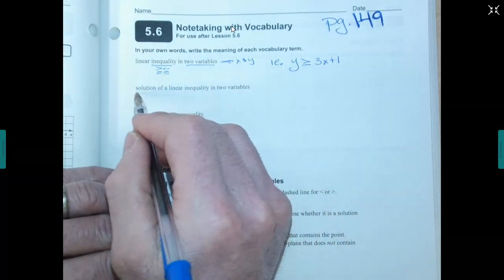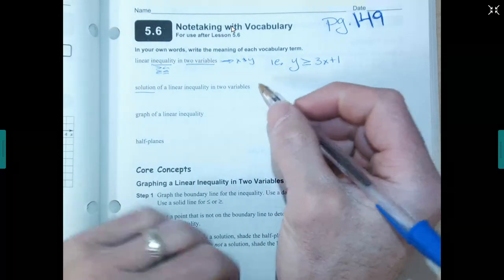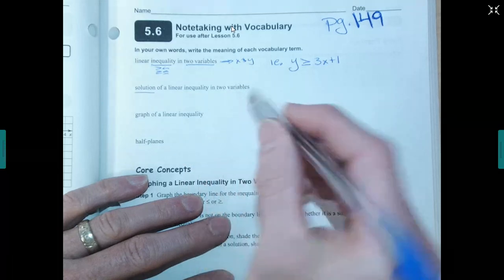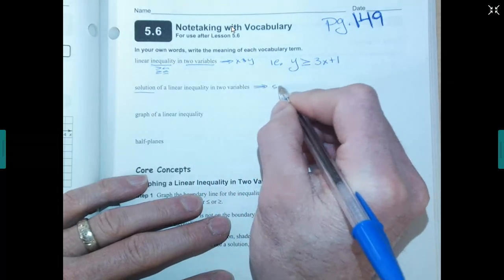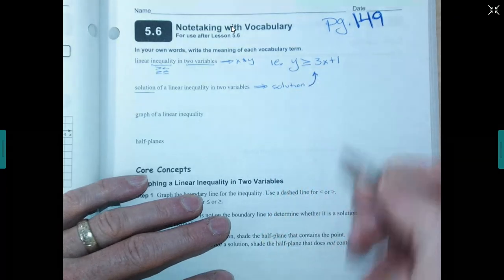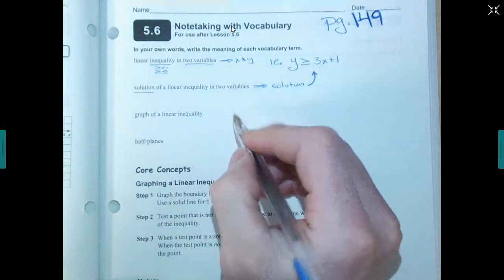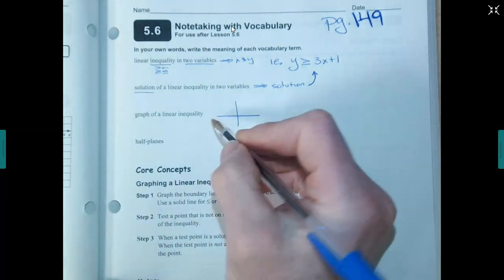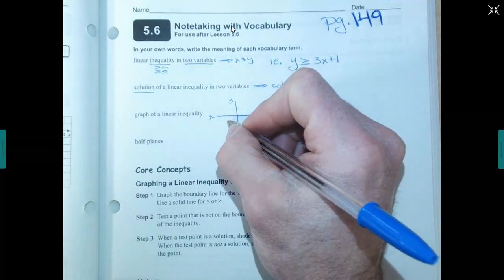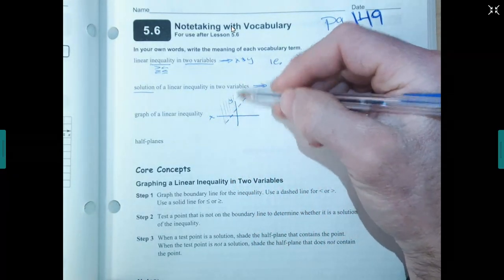Now, what's a solution of a linear inequality? Well, that could be an x or a y, but the solution is the number set that qualifies for this. And for graphing a linear inequality, I'll show you several of these, and what it's going to end up doing is looking something like this.